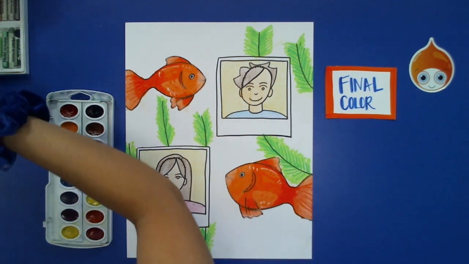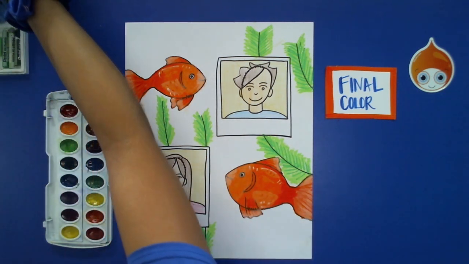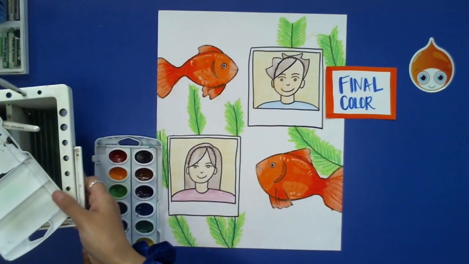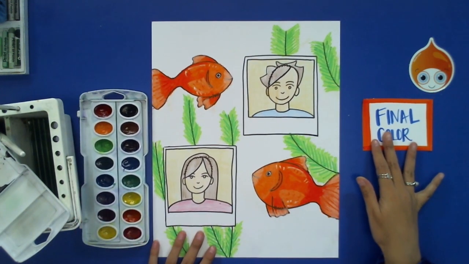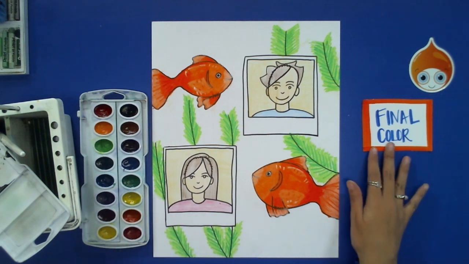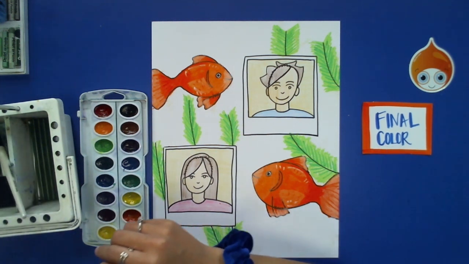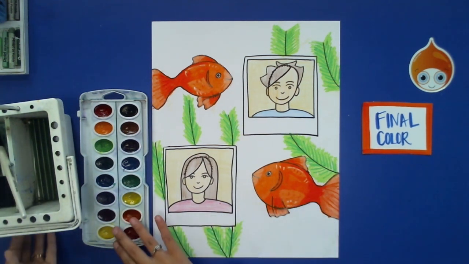If you don't have watercolors, then you can just continue on with one of the materials that you were using first, or you can do chalk pastels or a different medium that's going to be a little bit easier. Or if you want to, you can also leave it white. That's up to you.